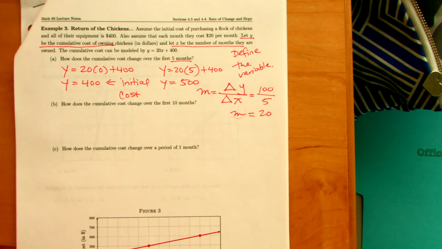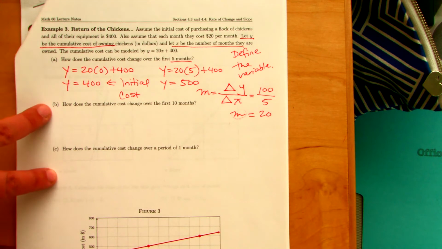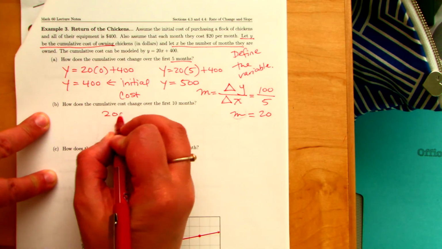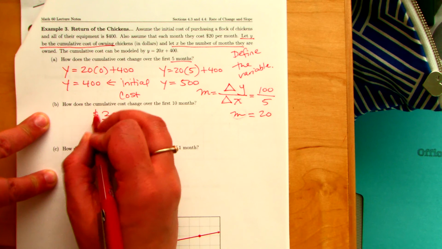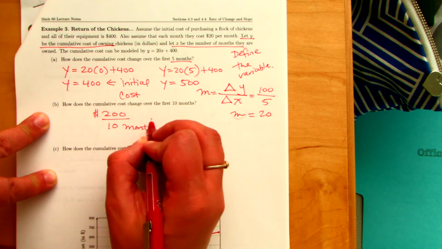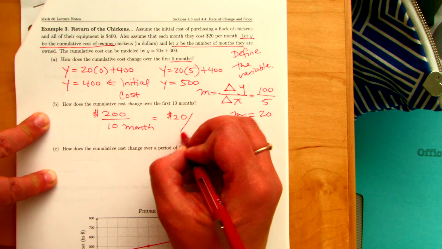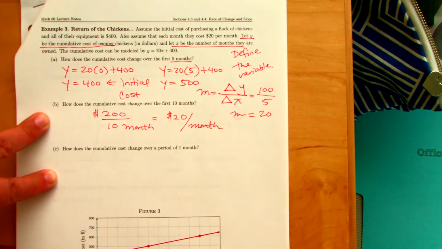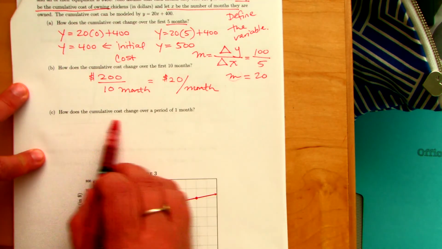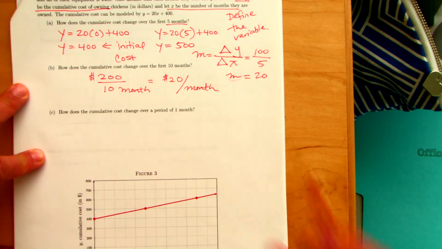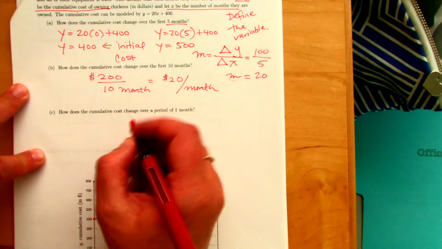How does the cumulative cost change for the first 10 months? How does the cumulative cost change over a period of 1 month? What do you think the cumulative cost is going to change over 10 months if we see this pattern continuing? It's going to be 600, and so it will have changed by 200 for 10 months. How much does that divide down to? $20 per month. Still, it's the same thing, right? How does the cumulative cost change over a period of 1 month? Every month it changes by $20 per month.